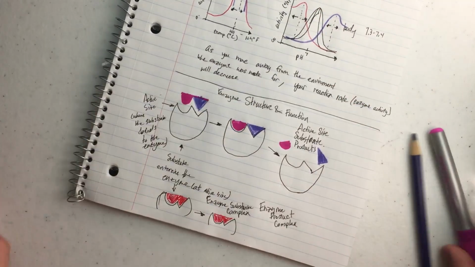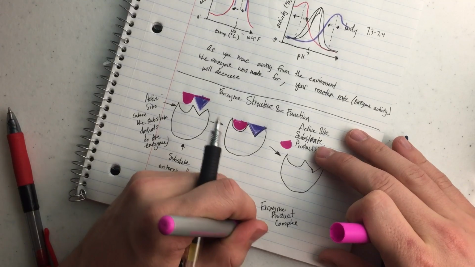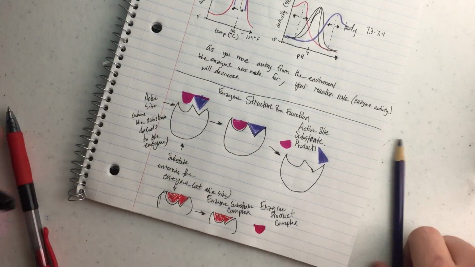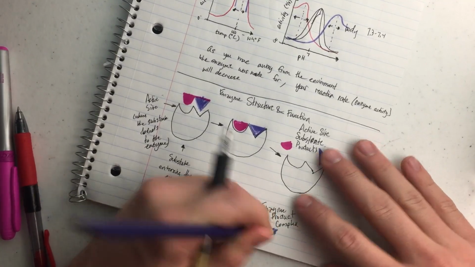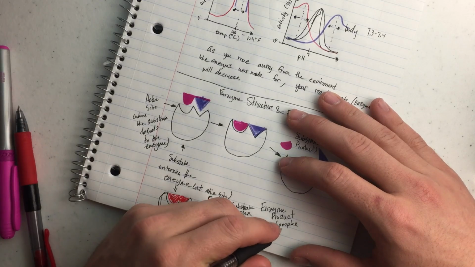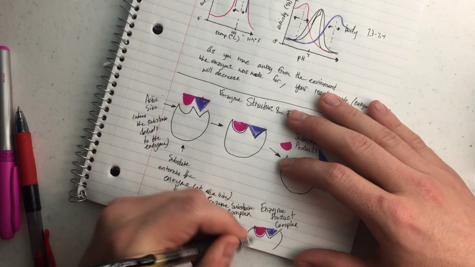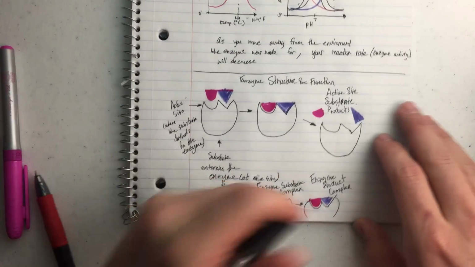So I'm going to plot my other two colors again. And for this diagram, I want you to notice how the substrate's been broken apart into the products, so that's why we have a product complex, but it is still in the enzyme.